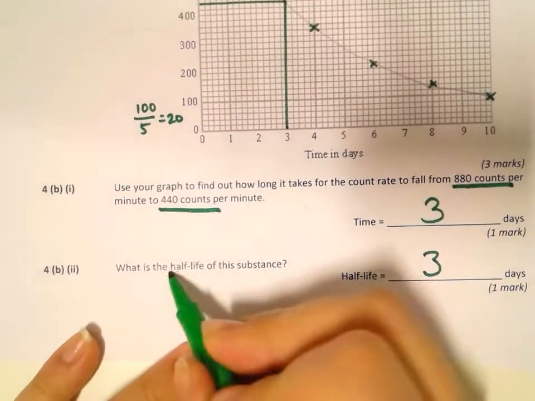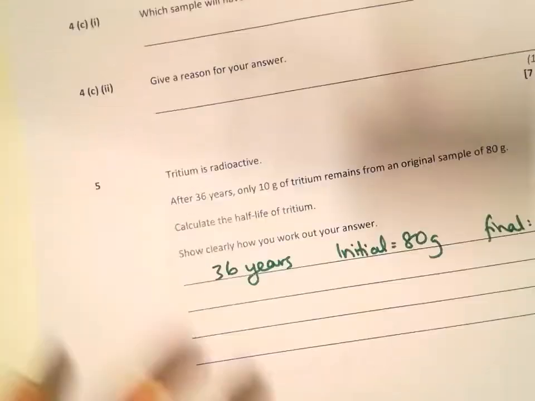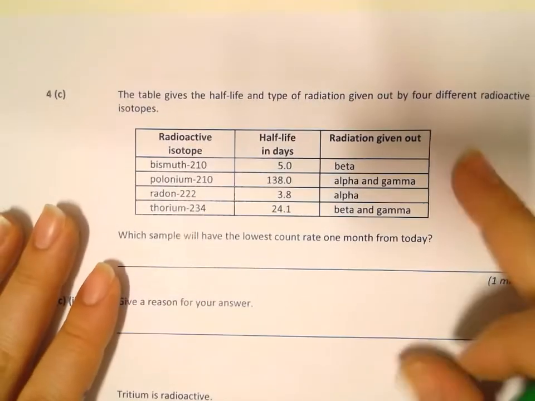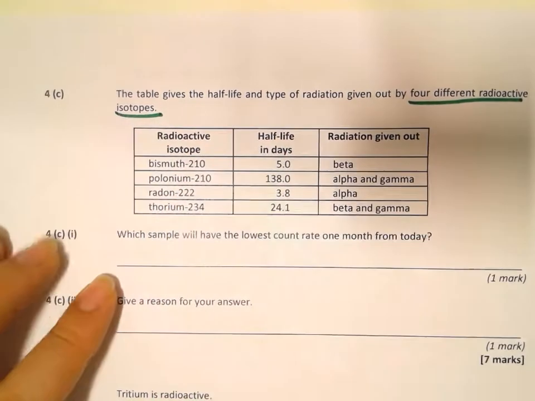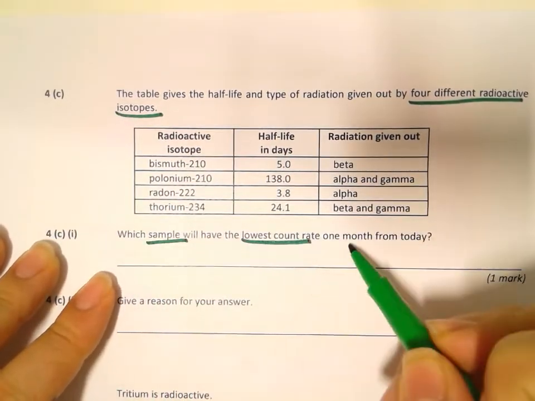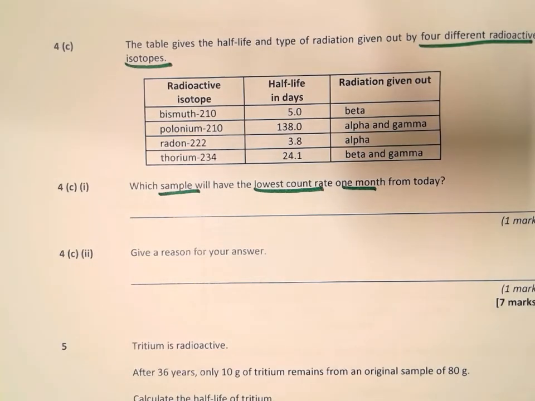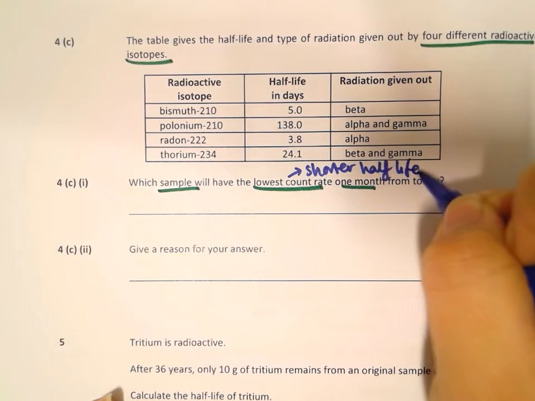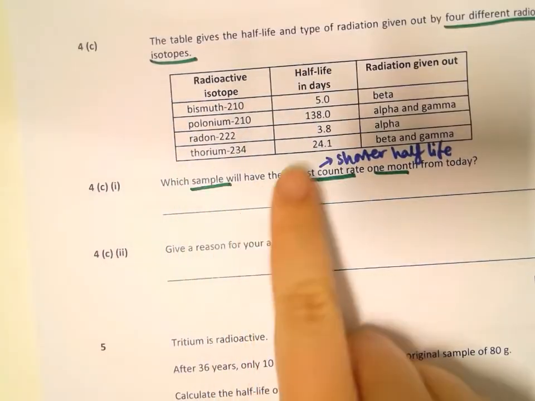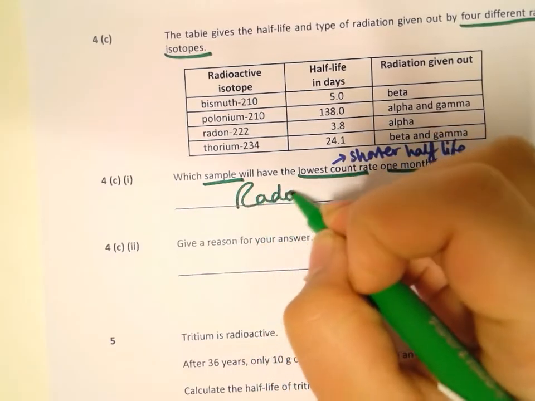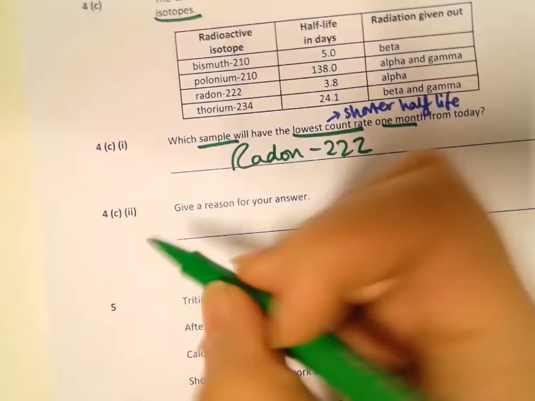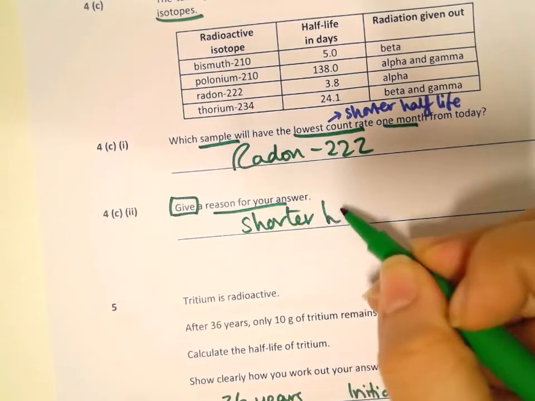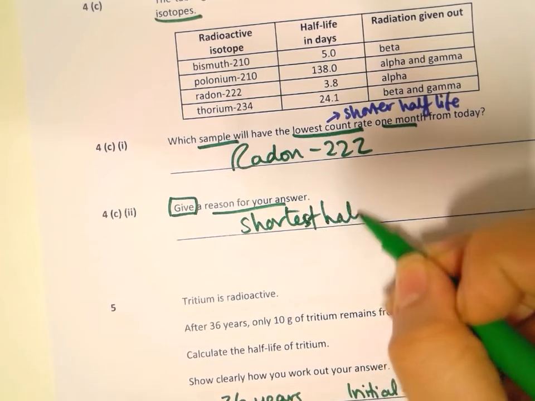It's also 3 days. Okay, next question we have here is that the table gives a half-life of radiation by 4 different radioactive isotopes. Which sample will have the lowest count rate 1 month from today? Well, the one with the lowest count rate will have the shorter half-life. So if we look at our table, the one with the shortest half-life is radon 222. Oh, and give a reason for your answer. Well, we have said it has the shortest half-life.